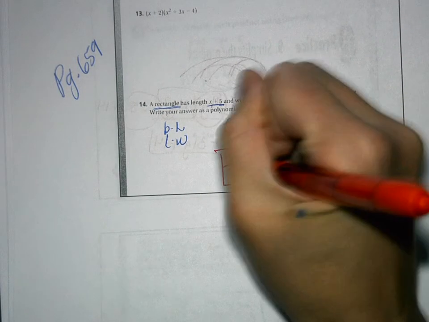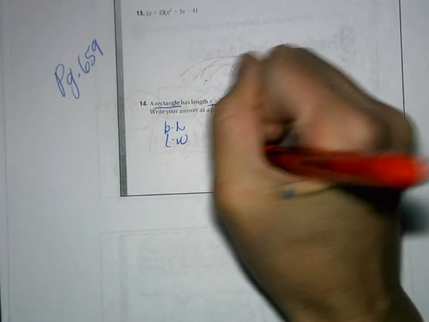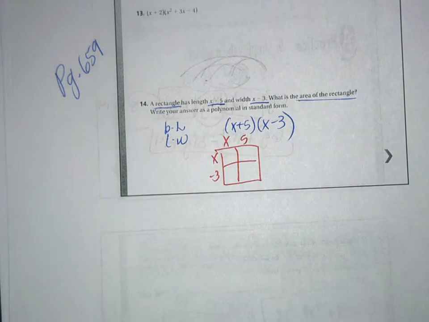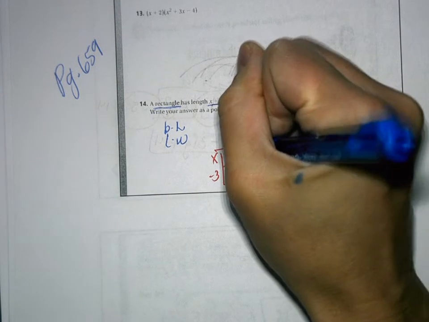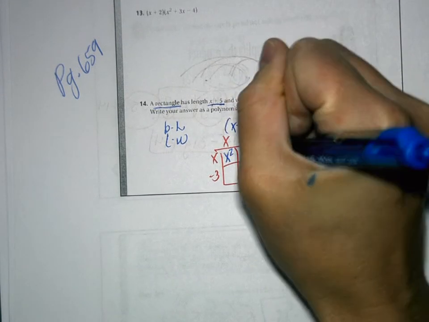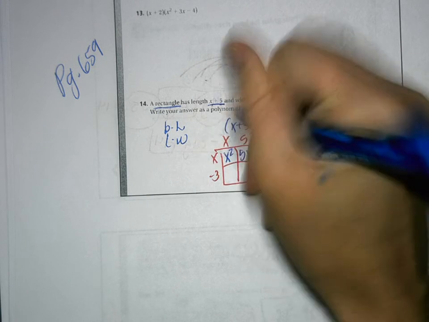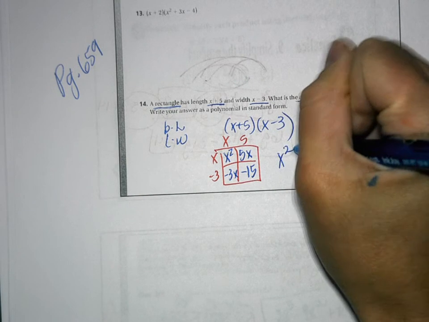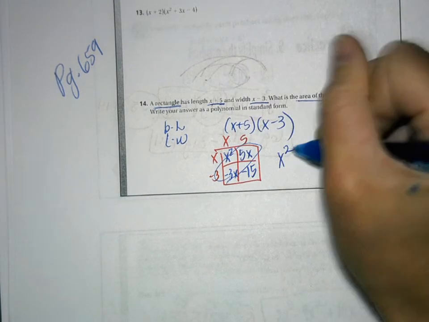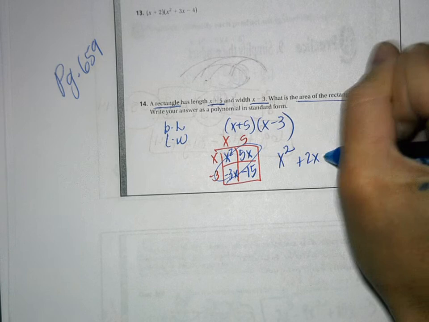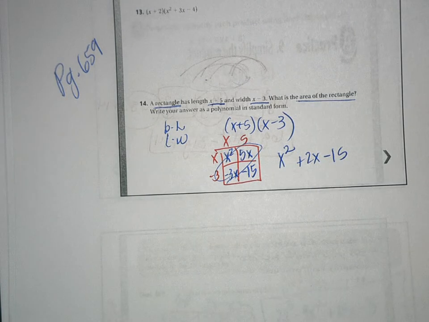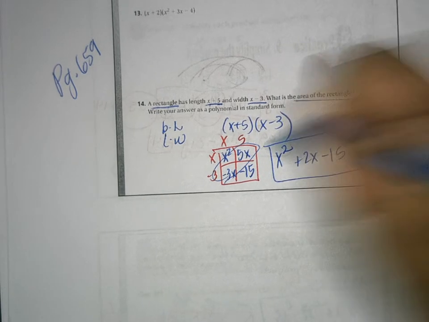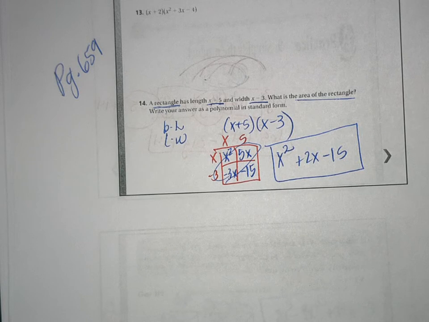Okay, so I'll use the box method this time. X and 5 and x and negative 3. What is x times x? X squared. X times 5 is? 5x. Negative 3 times x? Negative 3x. And negative 3 times 5 is? Negative 15. So I get x squared plus 2x minus 15. That is standard form, highest exponent to lowest exponent. Are there any questions?